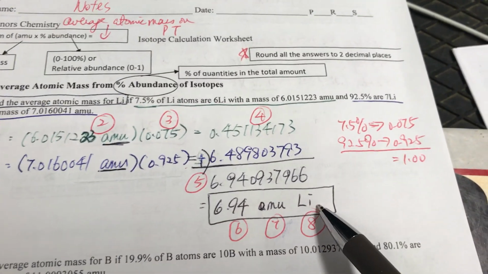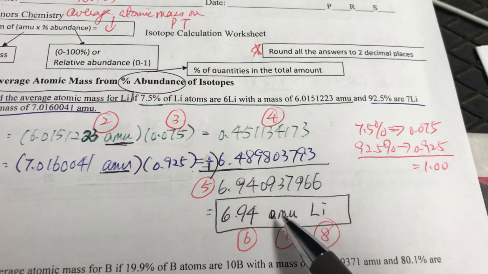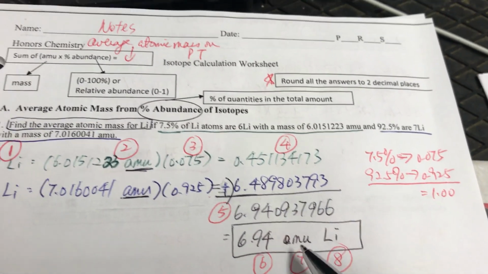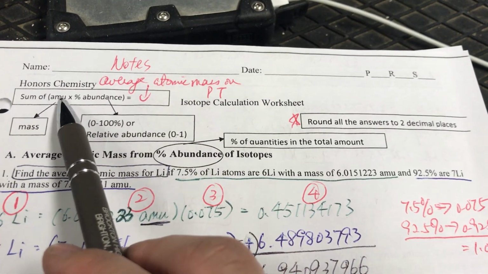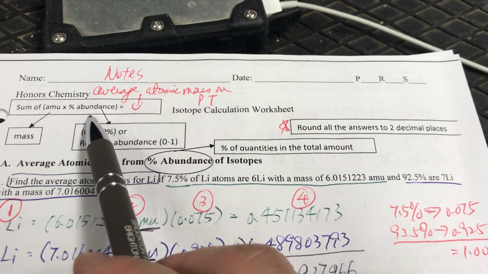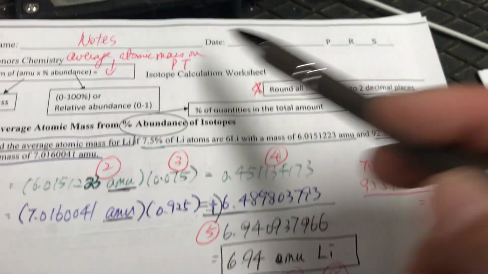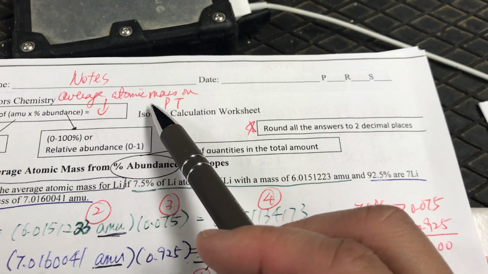Now, if you look up lithium on the periodic table, 6.94 is the atomic mass. So if you take the AMU, multiply by the abundance, and add it all together, you will get the average atomic mass on the periodic table.